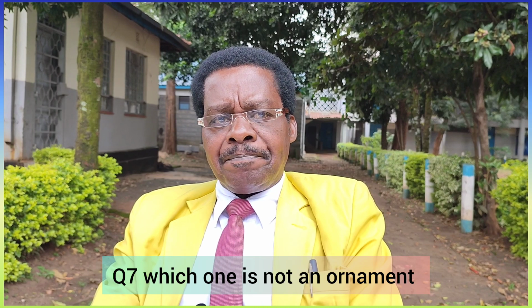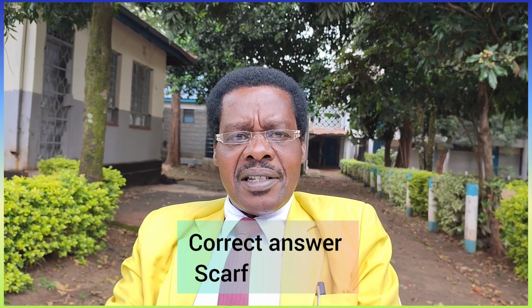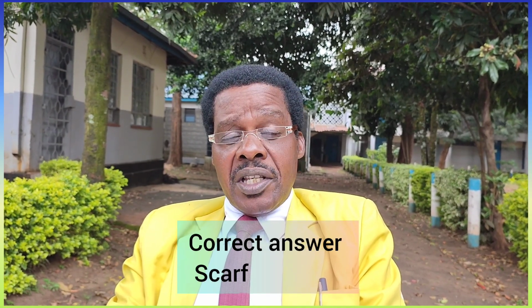Then the other one is which one is not an ornament? Ornaments are worn for the purpose of enhancing one's beauty, for example around the neck. So, among the following, which one is not an example of an ornament? Then they were given A, necklace, B, scarf, C, earring, and D, bangles. Automatically, it is a scarf. A scarf is a piece of cloth material which is normally worn around the neck for the purpose of keeping the body warm, especially when the weather is not good like now.